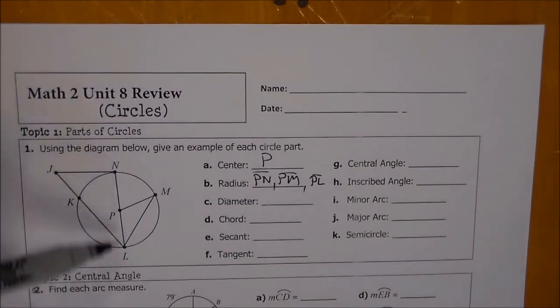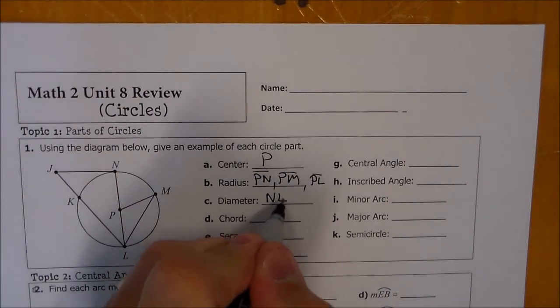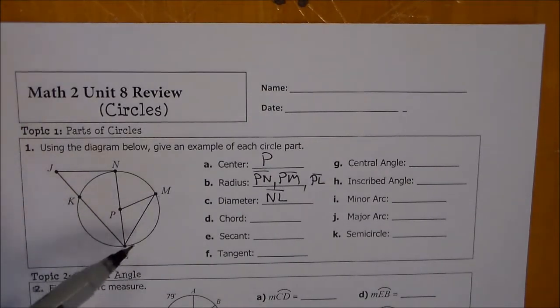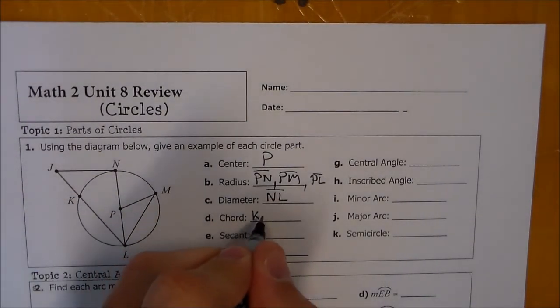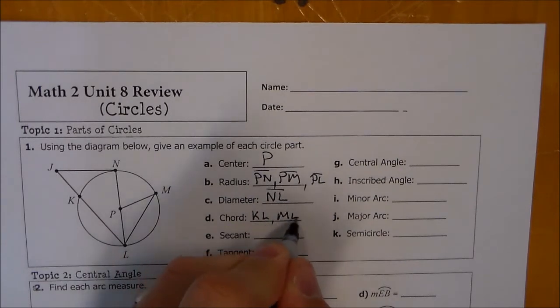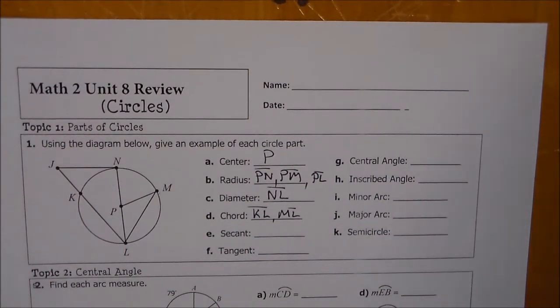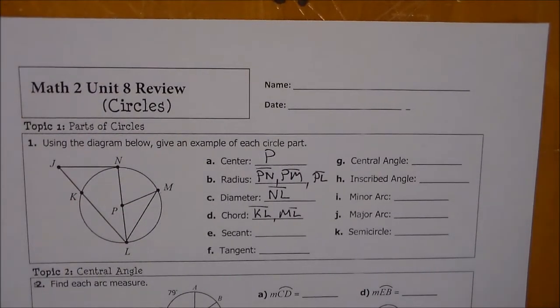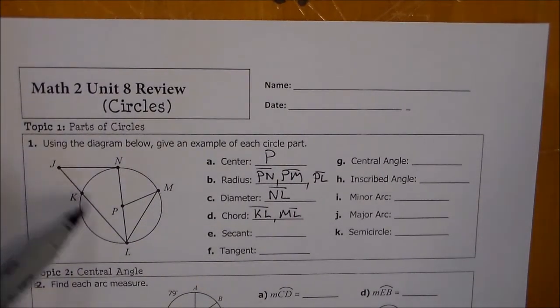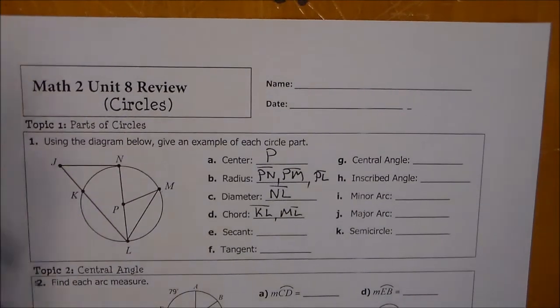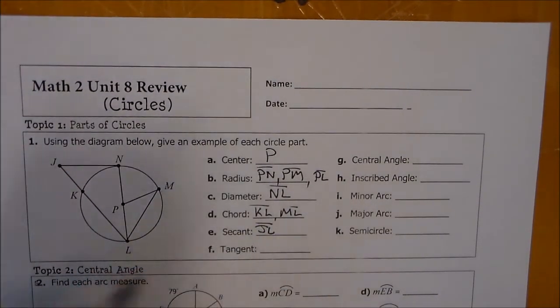The diameter, though, has to be NL. That's a segment. For a chord, we could say KL and ML are both chords. They start on the circle and end on the circle. Technically, NL would also be a chord, but it's really better just to call it a diameter, like we did here. The secant is a line that hits the circle at 2 points, goes inside the circle, but extends beyond it. So JL would be our secant.